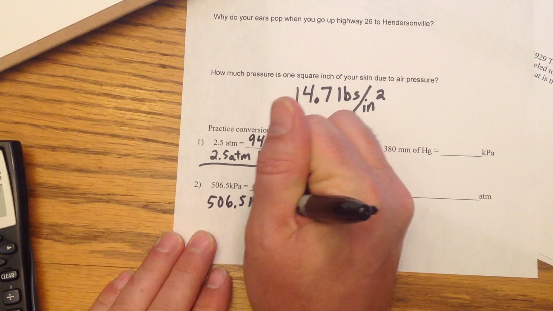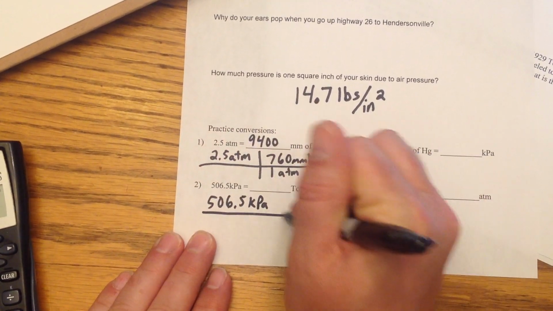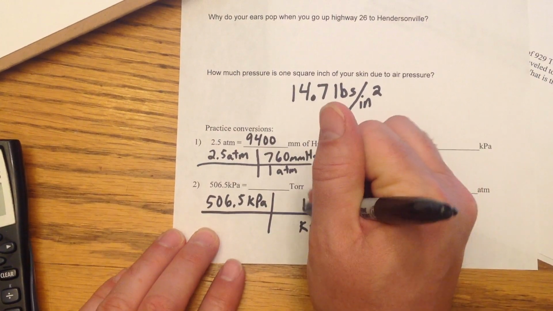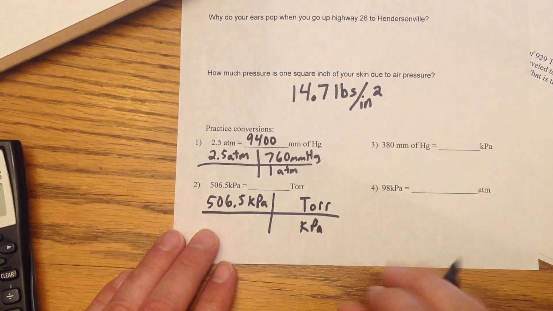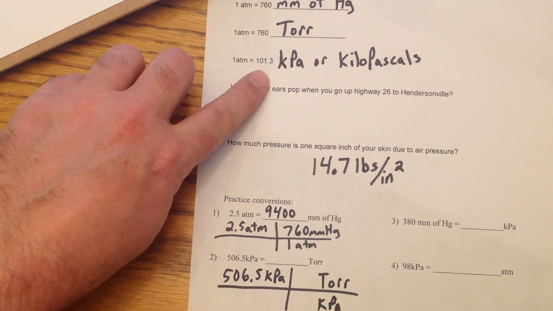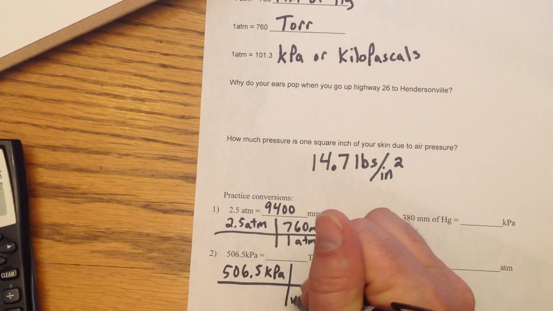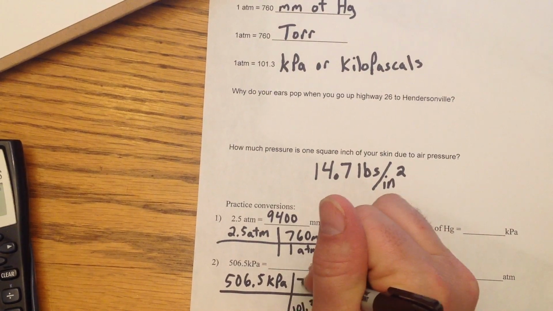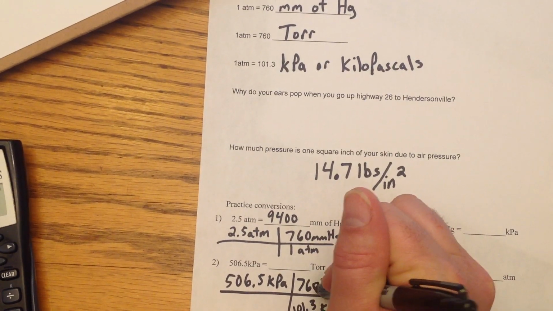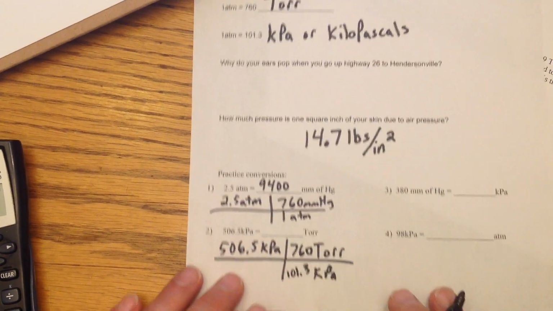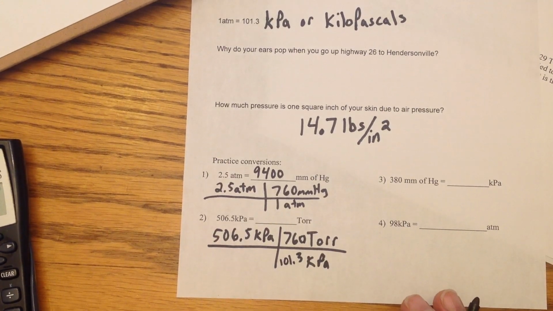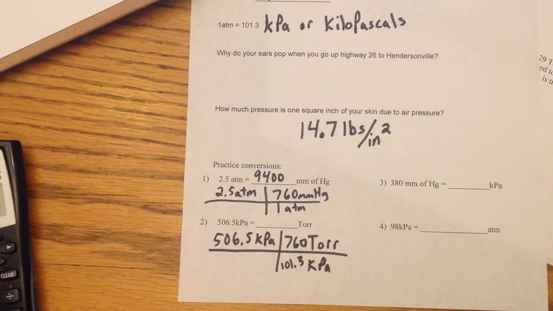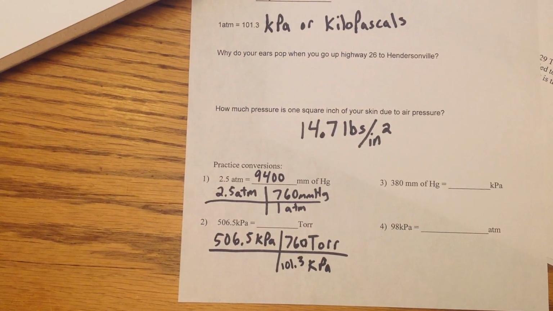506.5 kilopascals. Okay, how many torr are in so many kilopascals? Well, if we look back at the top, we saw that 101.3 kPa is in 760 torr. If you lose this sheet, don't worry. This is all right off your reference packet too on the front page. 760 torr, 101.3 kilopascals. Now, how do we type this in?